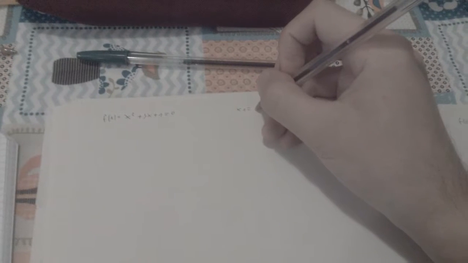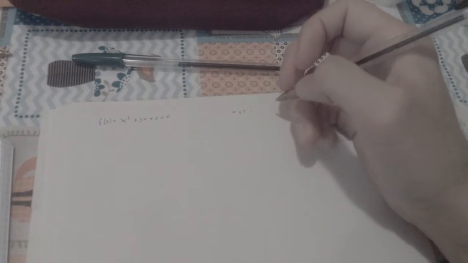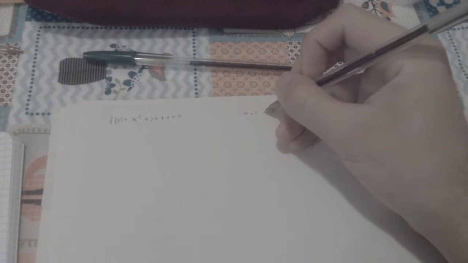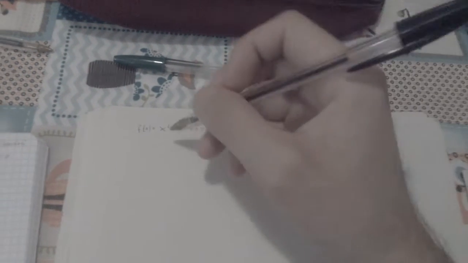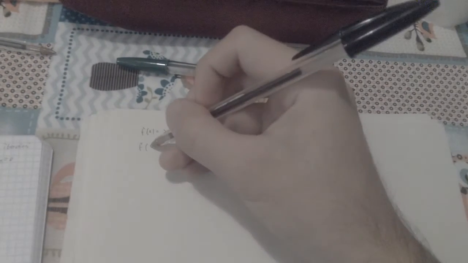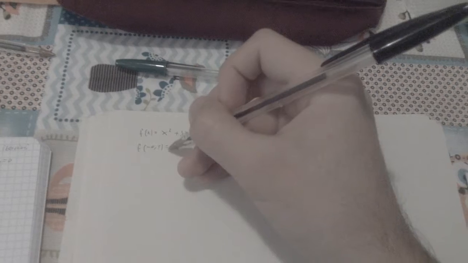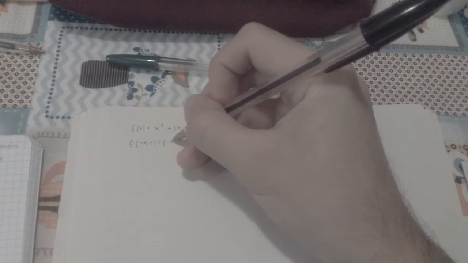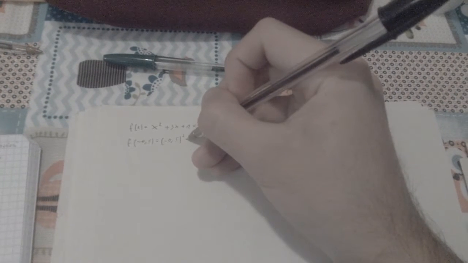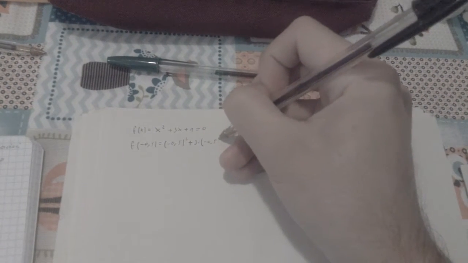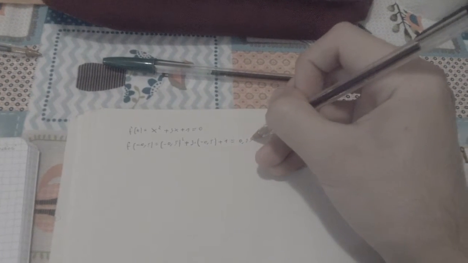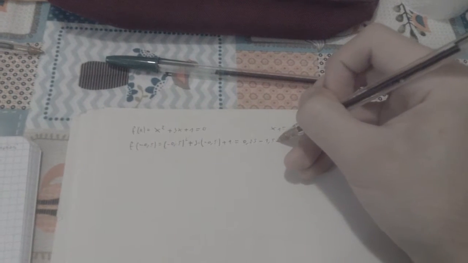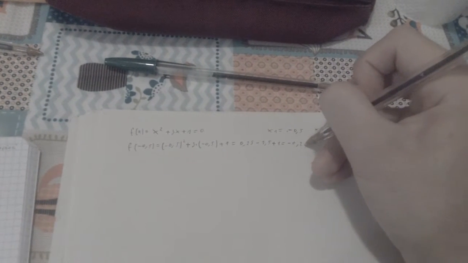As x1, I'm going to choose negative 0.5, and as x2, I'm going to choose 0. Let me plug negative 0.5 into my function. I get negative 0.5 squared plus 3 times negative 0.5 plus 1, which is 0.25 minus 1.5 plus 1, equal to negative 0.25.